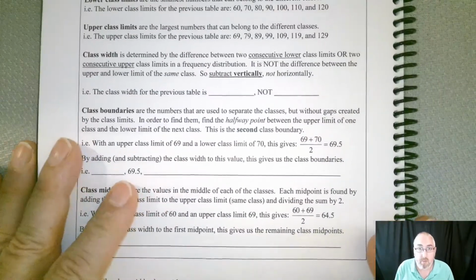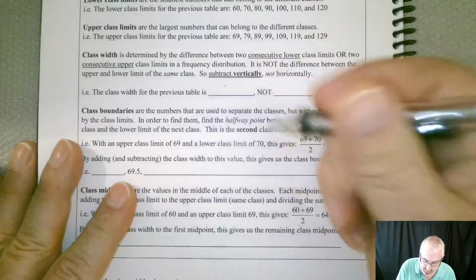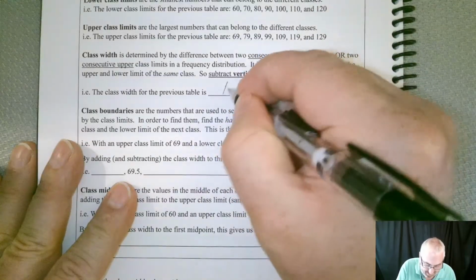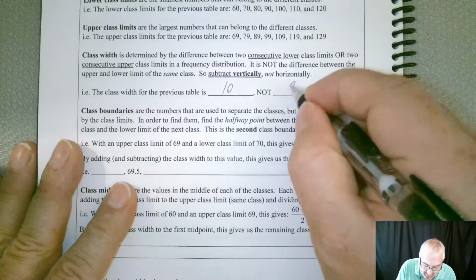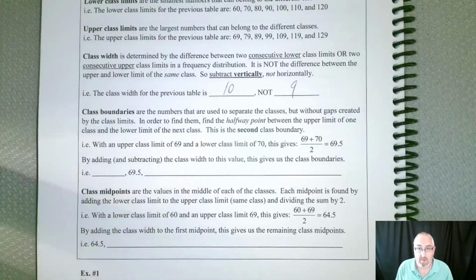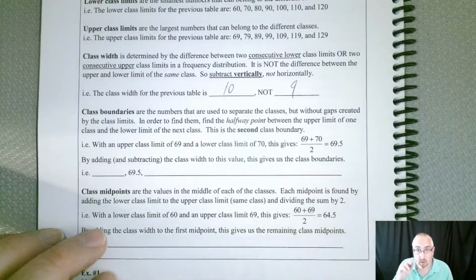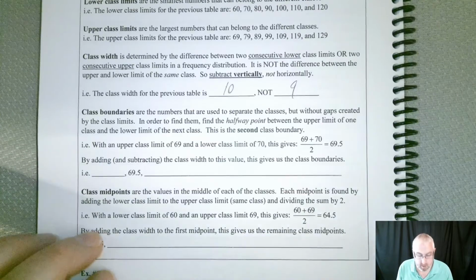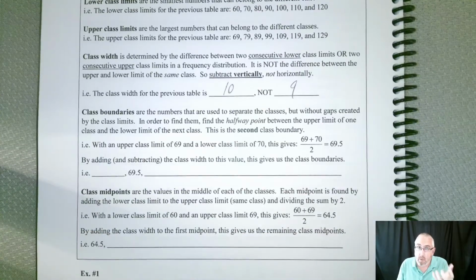So the class width for the previous table is 10, not 9. So be careful with that. Always go vertically for class width. So that's the first piece. That's probably the most important piece.